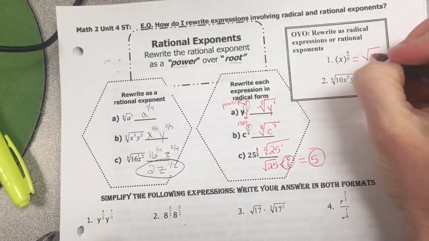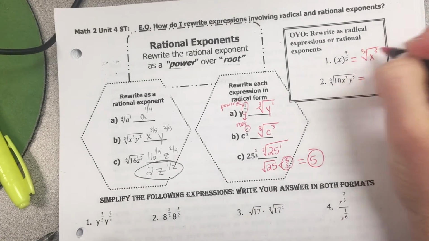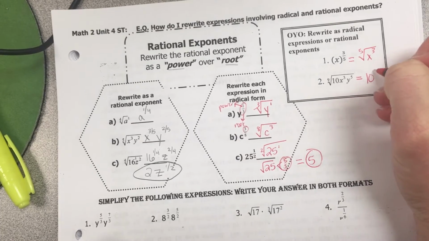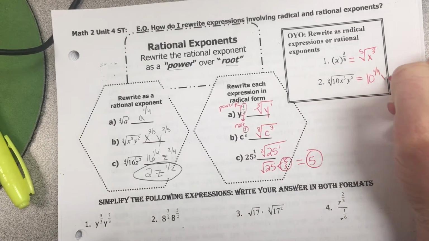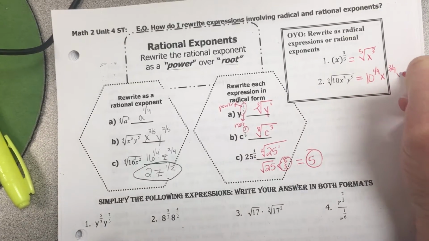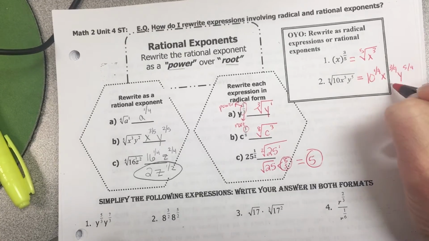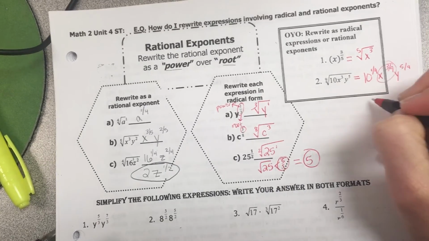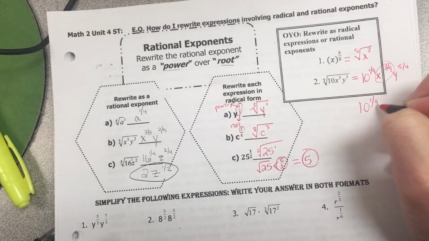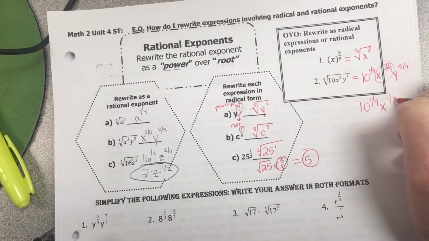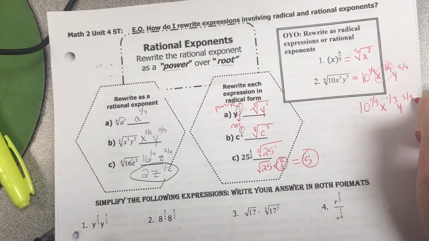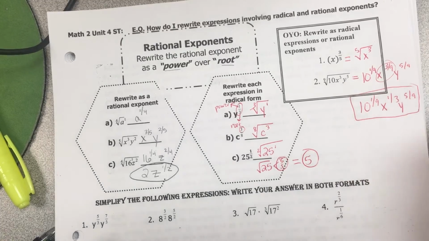All right, this should be x to the 3rd and the 5th root, and this one should be 10 to the 1/9, x to the 3 over 9, y to the 5 over 9, and this one reduces, so it'd be 10 to the 1/9, x to the 1/3, and y to the 5/9. That would be your final answer on that one.